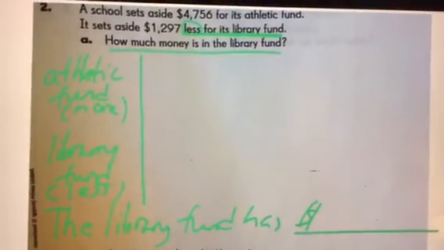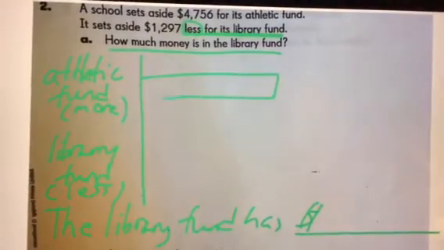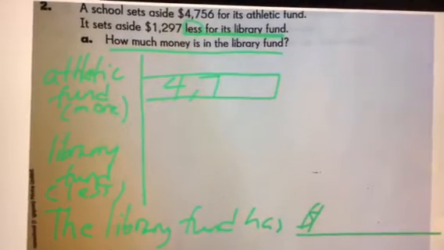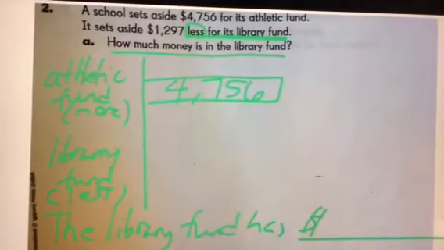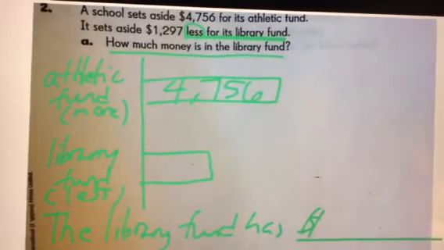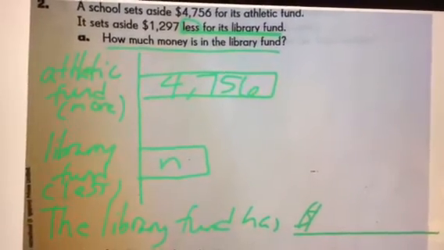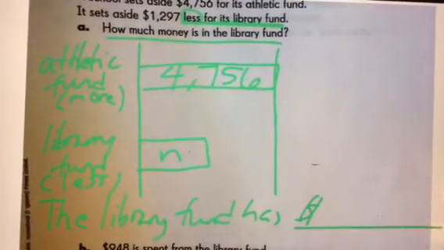Draw the unit bars and label. So I know that the athletic fund has 4,756 and the library fund has less. So that is your unknown number. And I did a smaller bar to show that it has less. And let's go ahead and do the ending line so that you can actually see.